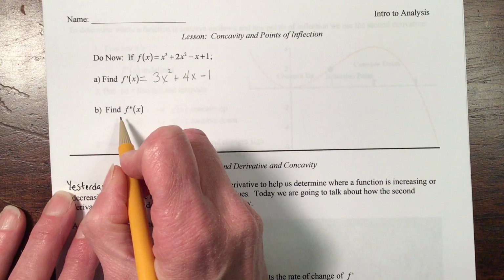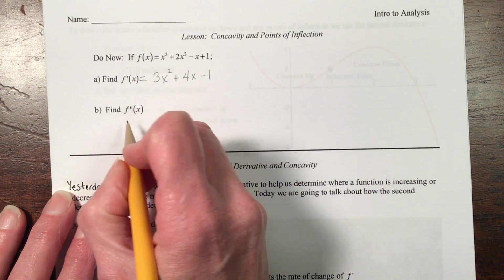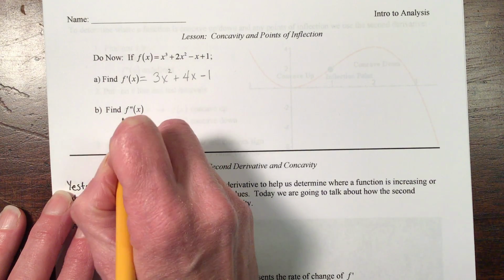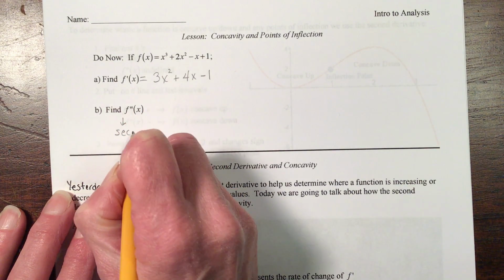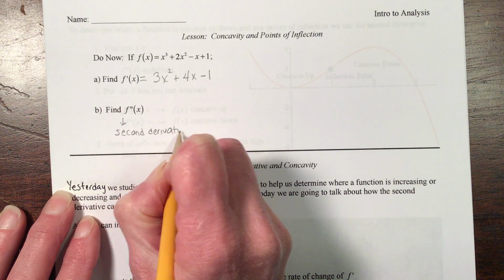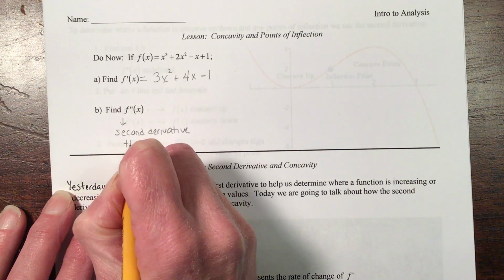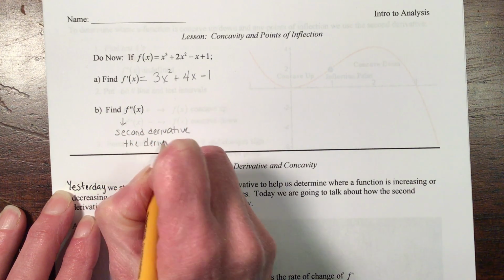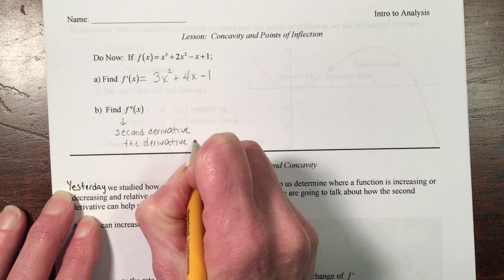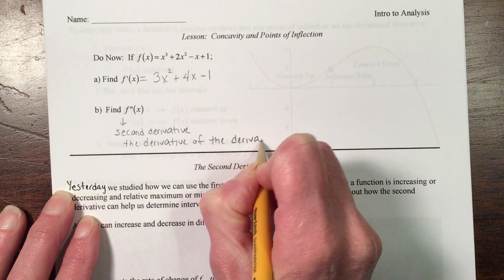Now, if you move down to part B, it says find f double prime. When you see two tick marks, that's double prime, and that means the second derivative. But that's a pretty easy concept. If I'm taking the second derivative, that just means I'm taking the derivative of the derivative. It makes perfect sense.